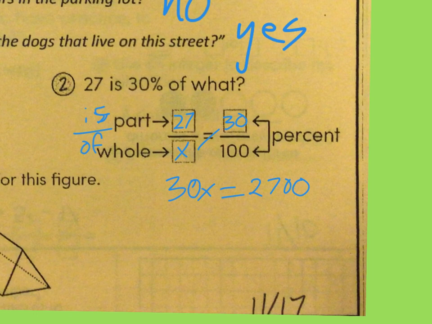Really what we're doing is algebra here. We divide by 30 on both sides. That turns that into 1x, which is x. And 2,700 divided by 30 is 90. So 27 over 90 is 30%.